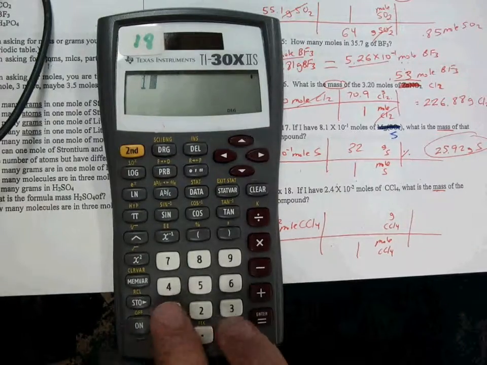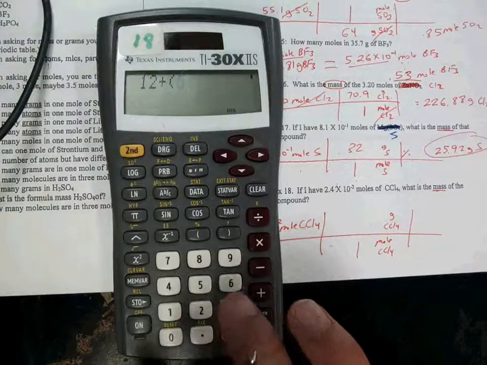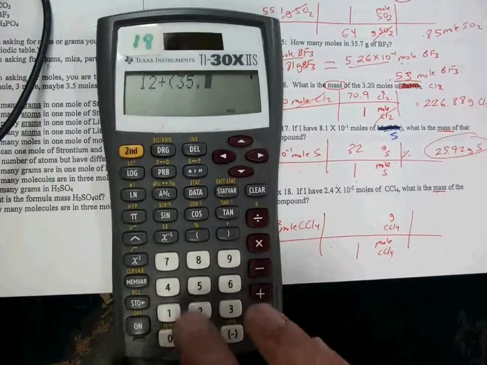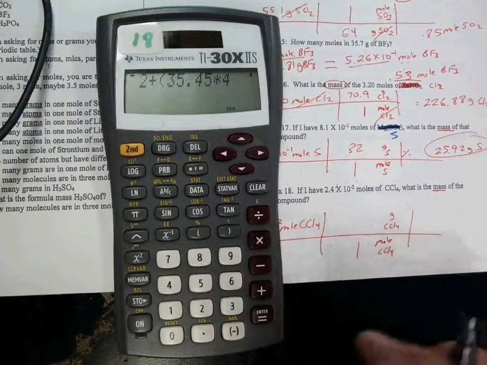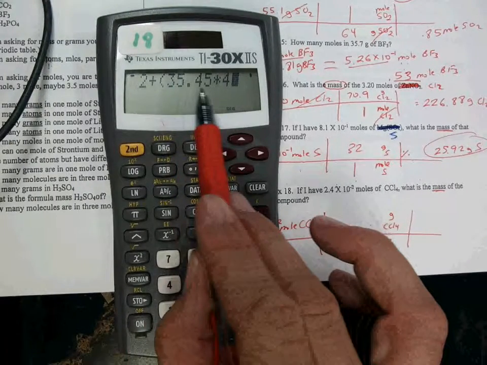So again, these two things have got to be equal to each other. I don't know a number to put for moles, so I'm going to put a 1. And then for grams, I've got to add 1 carbon and 4 chlorines. So the easiest way to do that, if you look at your periodic table, you should see the number 12 for carbon plus, open parentheses, let's do chlorine 35.45 times 4, because we said there are 4 of them, right? CCl4.